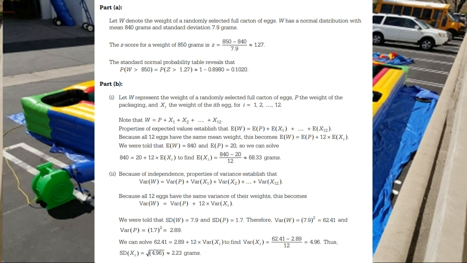And the property of expected values establishes that E of W equals E of P plus E of X1 etc. to E of X12. Because all 12 eggs have the same mean weight, this becomes EW equals EP plus 12 times EXI. Since we're told that EW equals 840, and EP equals 20, we can solve. So now, 840 equals 20 plus 12 times E of XI. And to find E of XI, you take that 840 minus 20 over 12, and you get 68.33 grams.